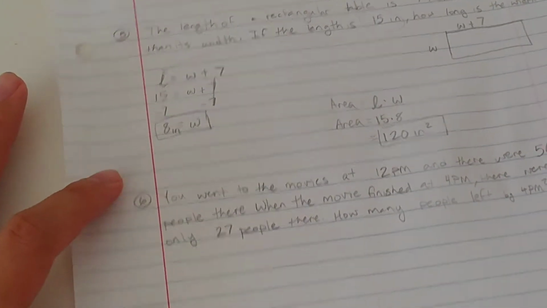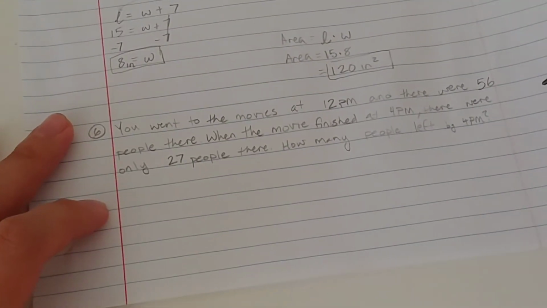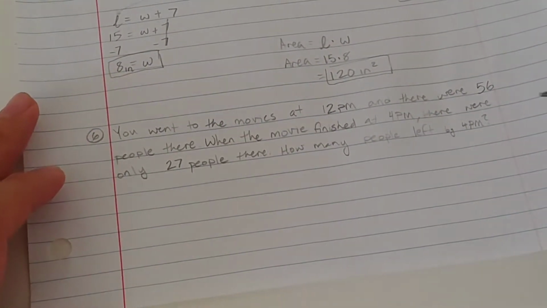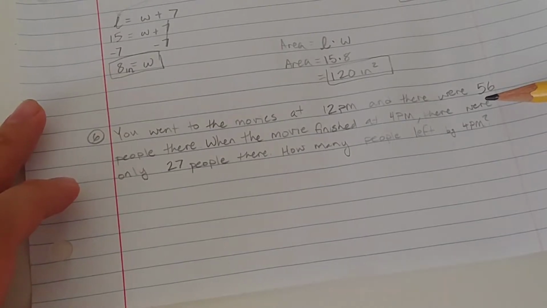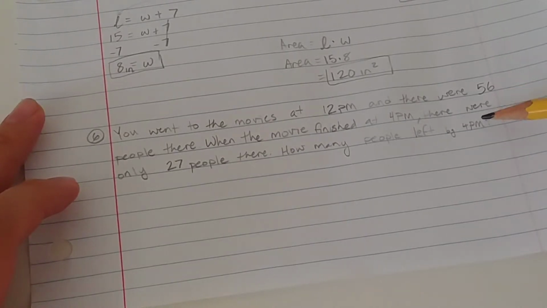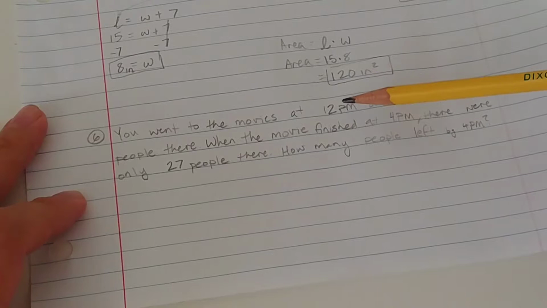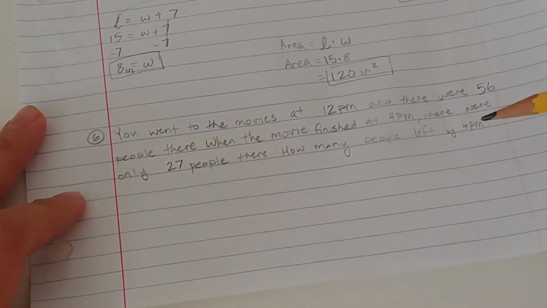Okay, so that's that. And let's look at another one. It says, you went to the movies at 12 p.m. and there were 56 people there. When the movie finished at 4 p.m., there were only 27 people there. How many people left by 4 p.m.? Well, the movie went from 12 to 4. It's a 4-hour movie. Of course, people are going to leave, right?